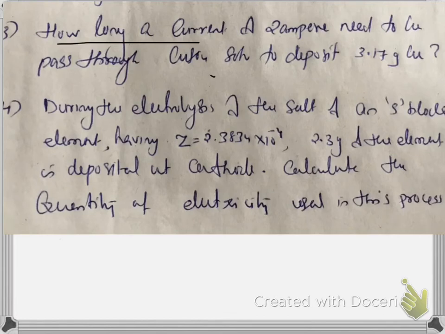Which parameter we need to calculate? That is time. Current I, 2 ampere, is given. Weight or mass is also given. So we have W equal to M equal to Z into I into T.